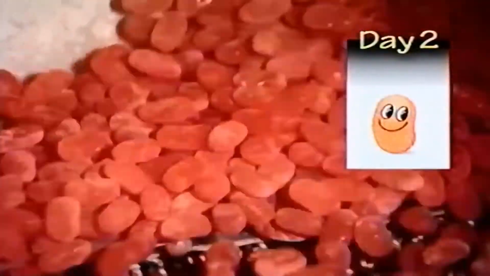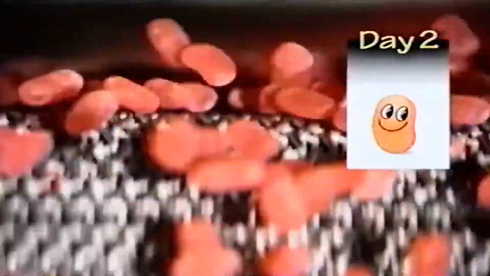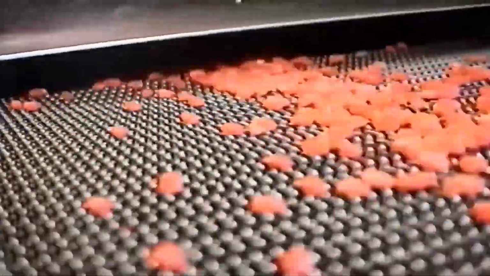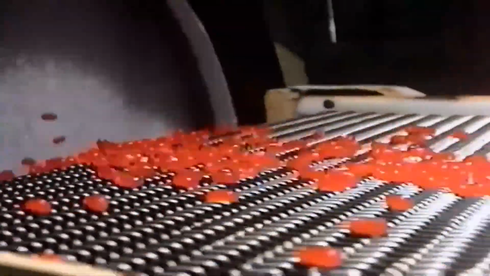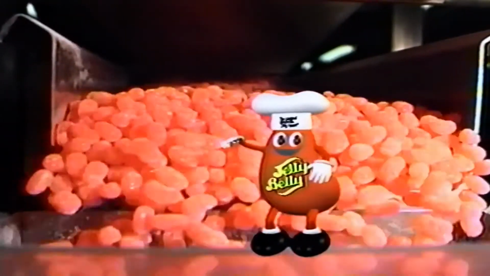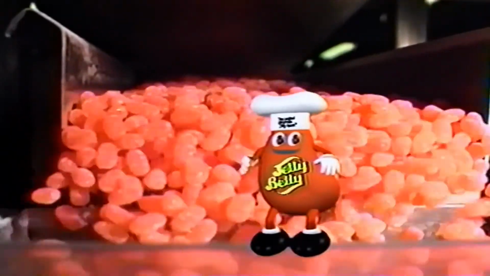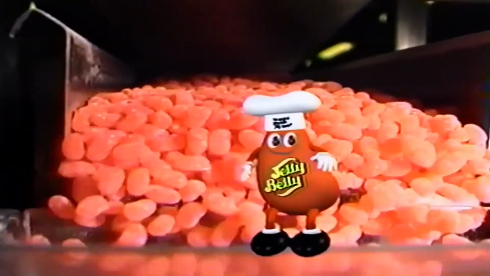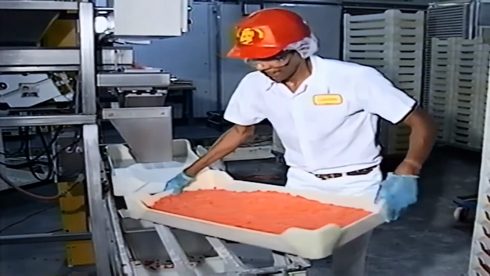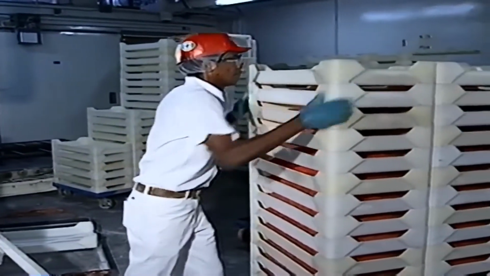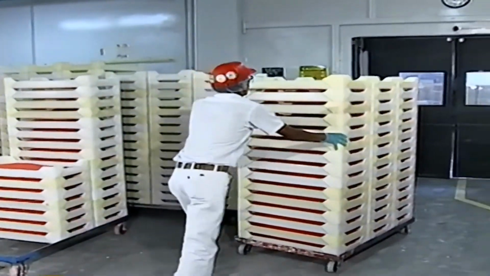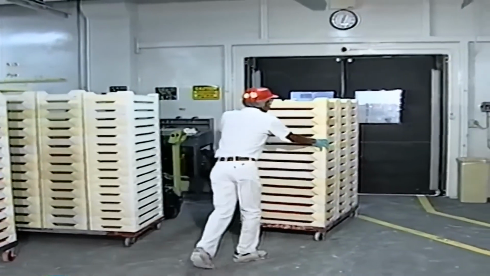The following day, we shake off the cornstarch from our Jelly Belly bean centers, and then we get to take a ride on the conveyor belt for a refreshing steam bath and sugar shower. Whee! Each one of our tender centers is now sugar protected, so we won't stick together. 25 pounds of delicious Jelly Belly centers are poured into each one of these trays. Then my friend rolls us into a rest and relaxation area so we can season up for the next production process.